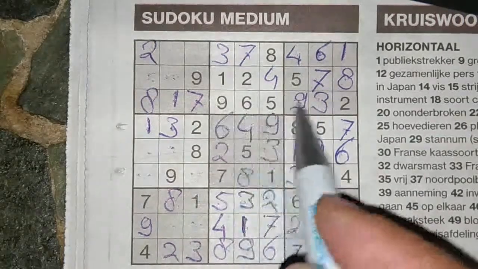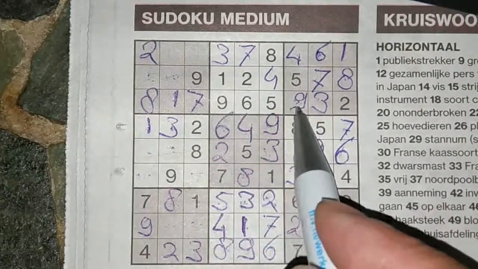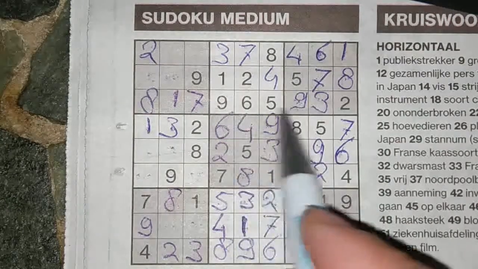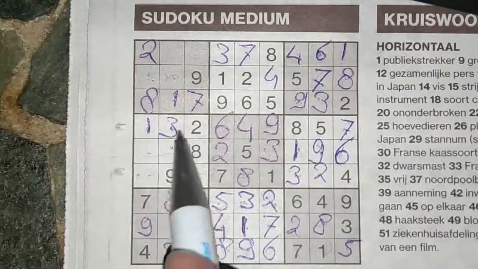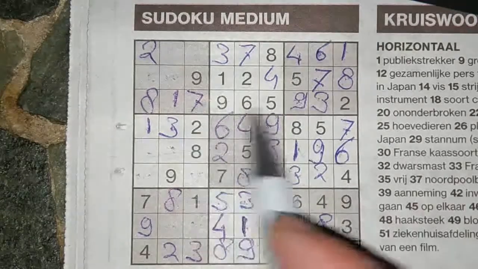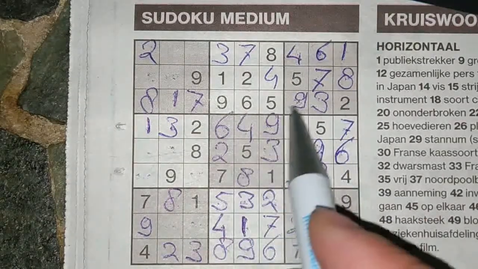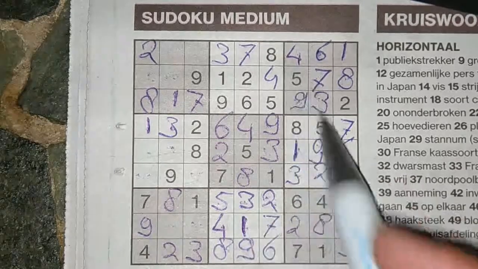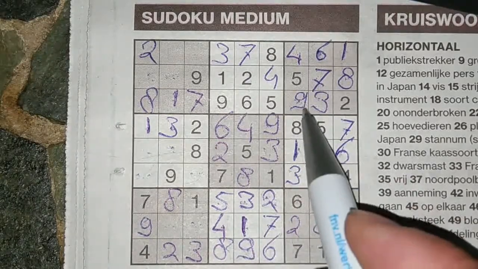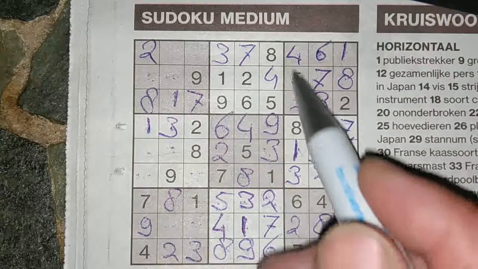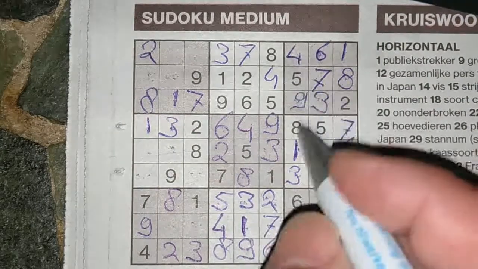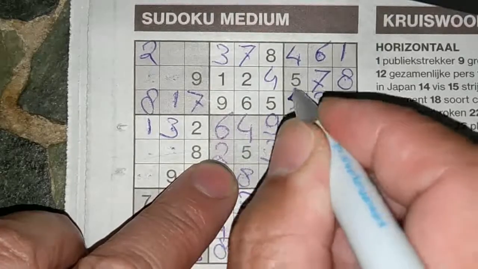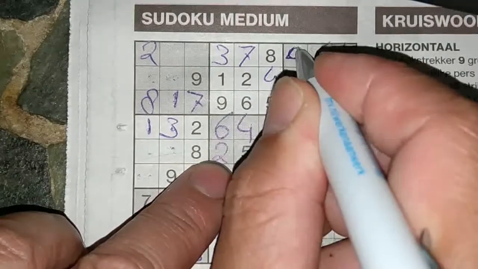Yes, double 9 here. Wow. This should be a 4, or here 4. This should be a 4 and this should be a 9. Yes, made a mistake. This should be a 4 and this should be a 9.